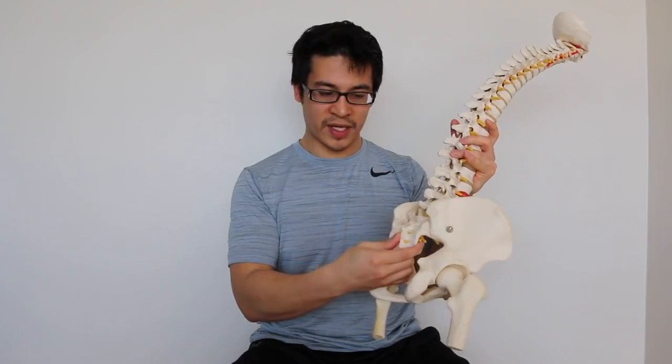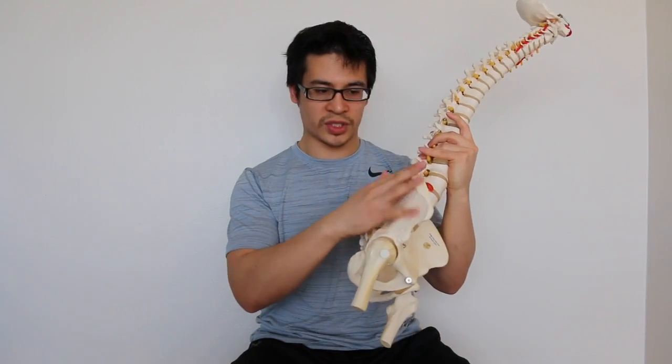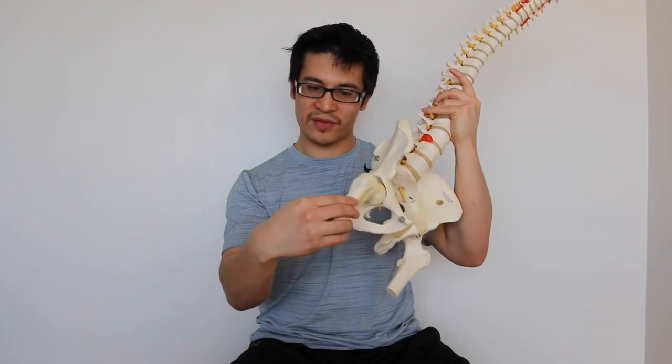We also have the tailbone, which is called the sacrum. And then we have the ilium over here, which is the hip bone. And then we actually have the leg, which is called the femur over here.